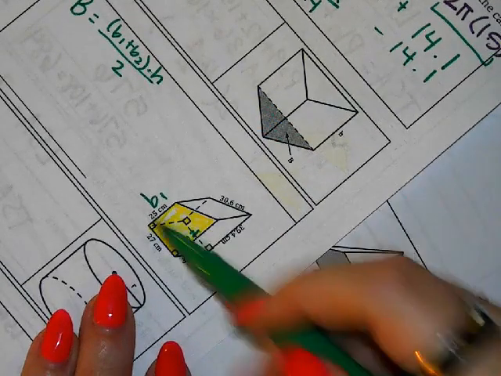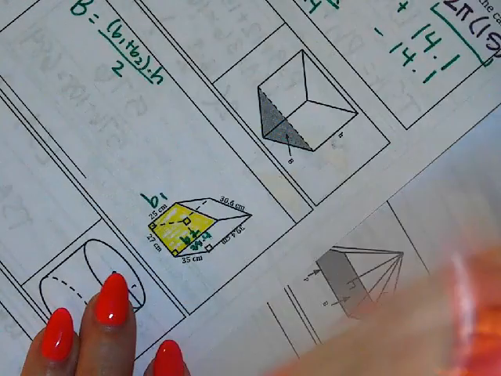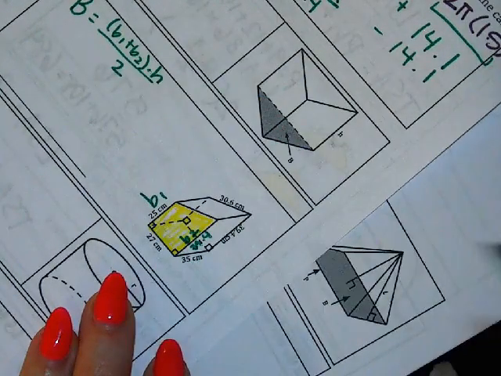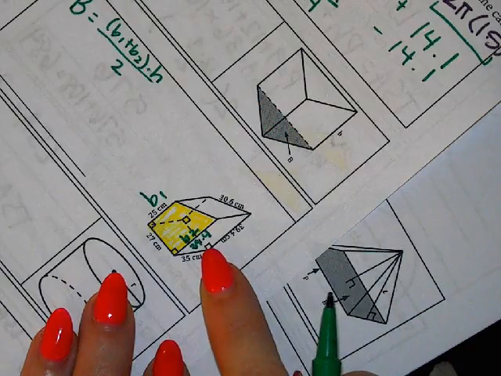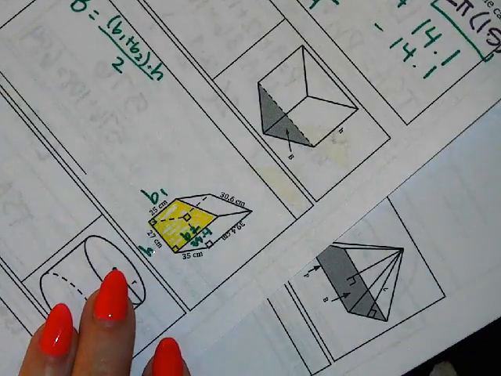I also know if it's one thing in the back, it's the same thing in the front. So base 2 is 39.4, base 1 is 25. Height has to be the one next to the right angles, so that's 27. So now I can turn my paper back, and I can start working through these.